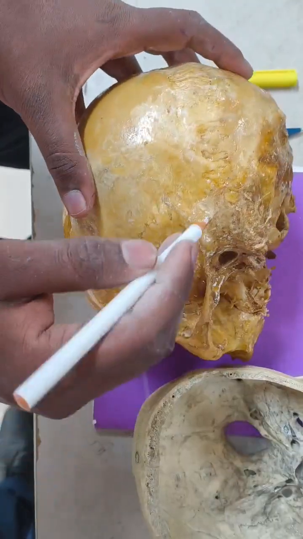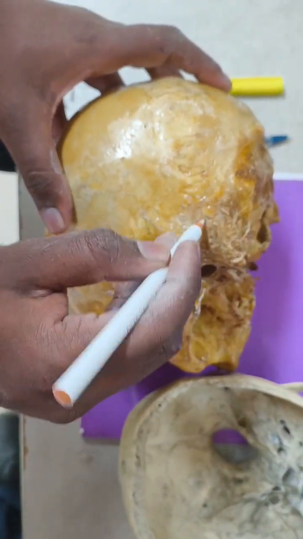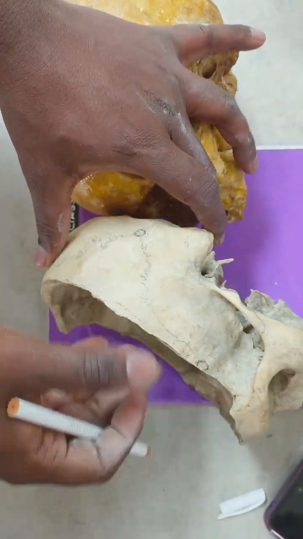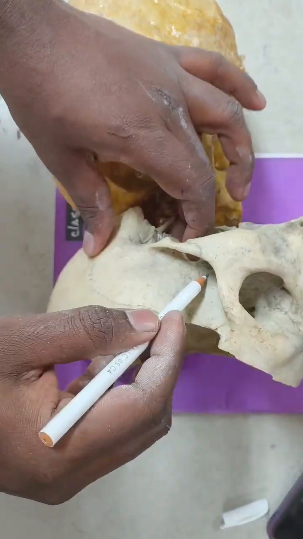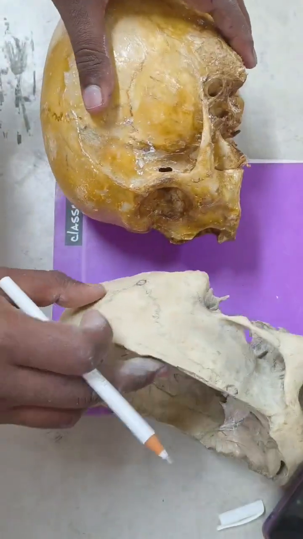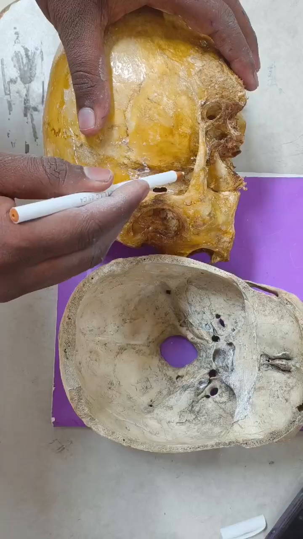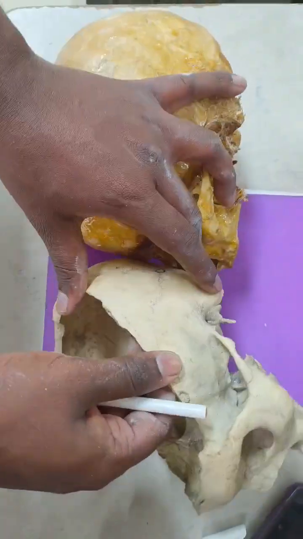Okay, and here this area is known as asterion. Okay, and this area, this is known as infratemporal crest. This swelling is known as infratemporal crest.